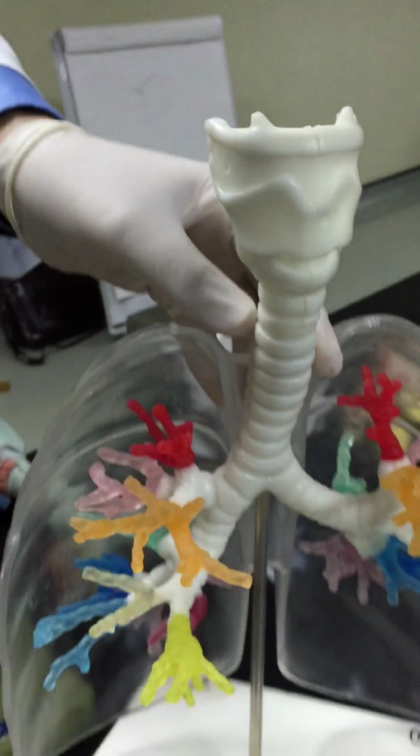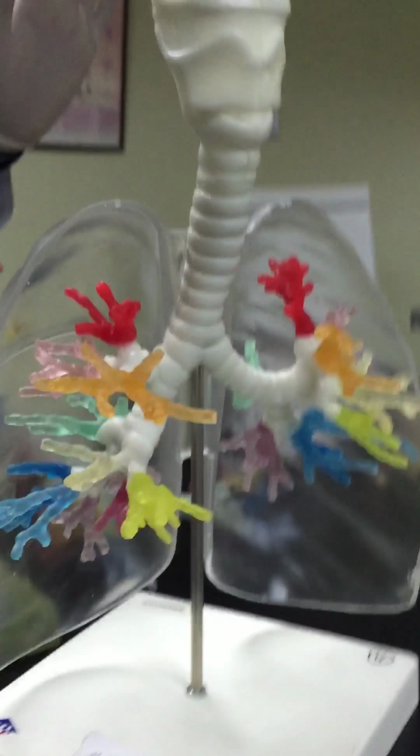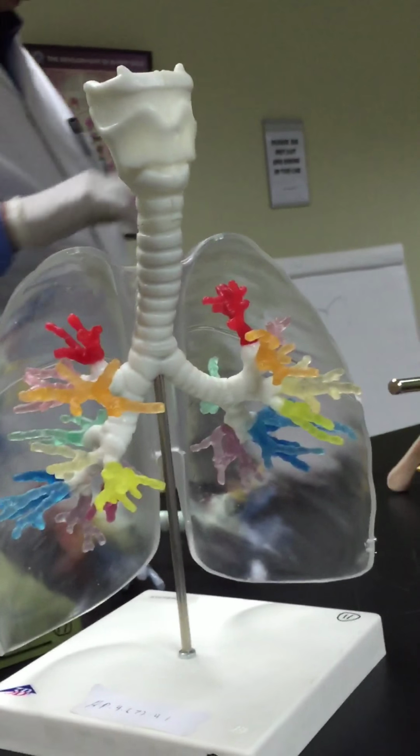So this is about the mediastinum part of the lecture, and then you come here to the axilla. You see the axilla.